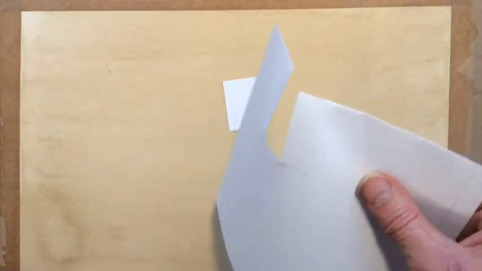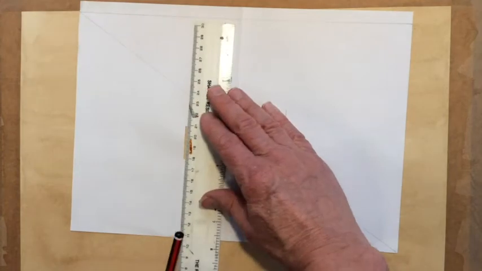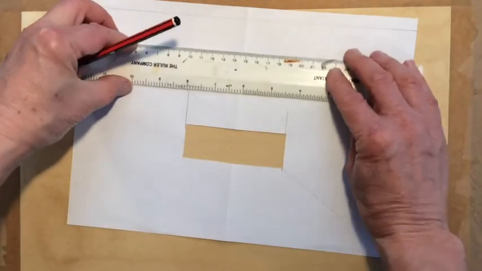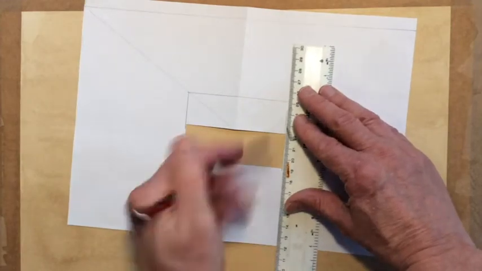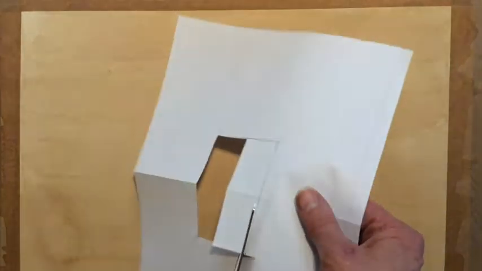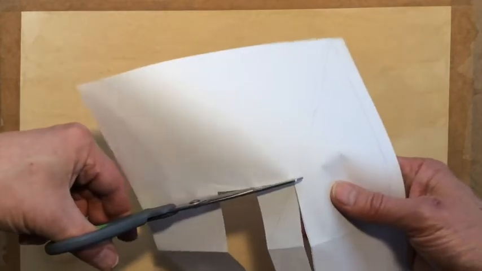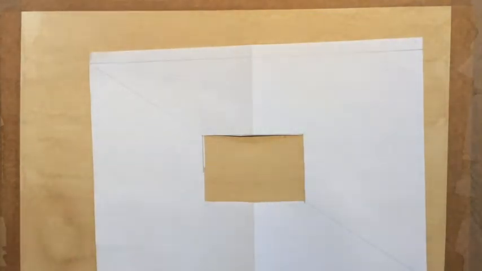Now, as you can see, that's half the size, so I need to extend it up to the line again so I can get the full size. But this window then is now the same proportion as my canvas. There we go. I place it on the photograph.